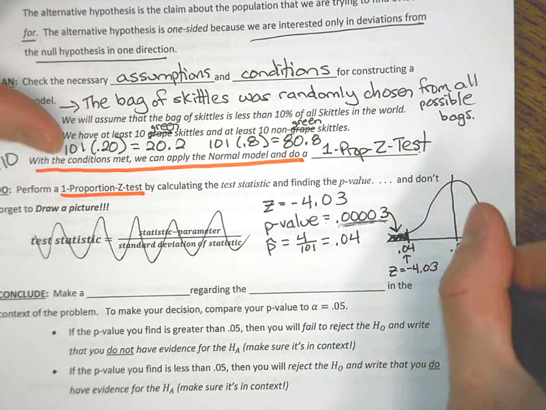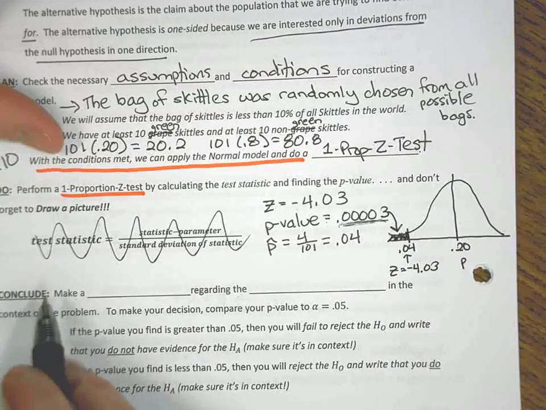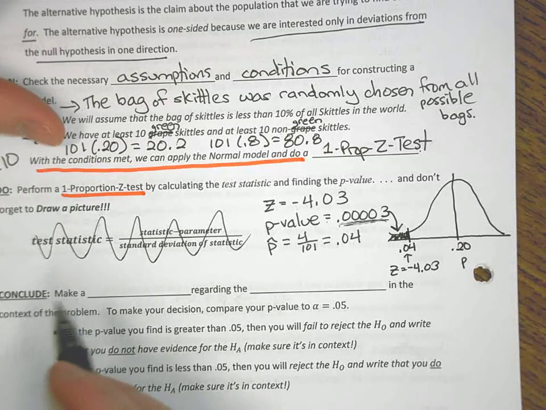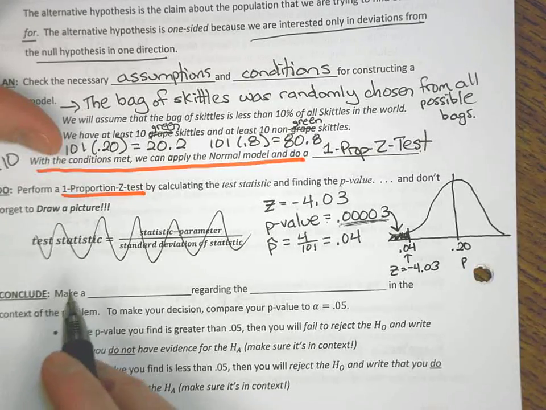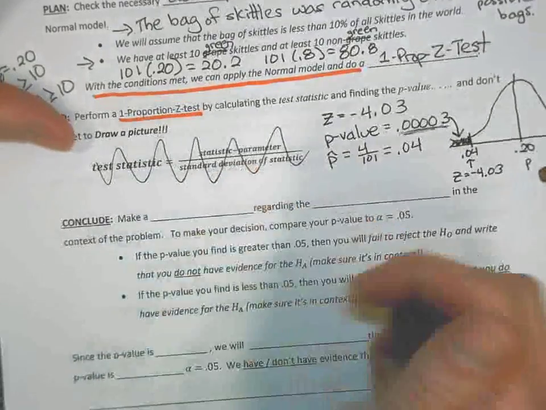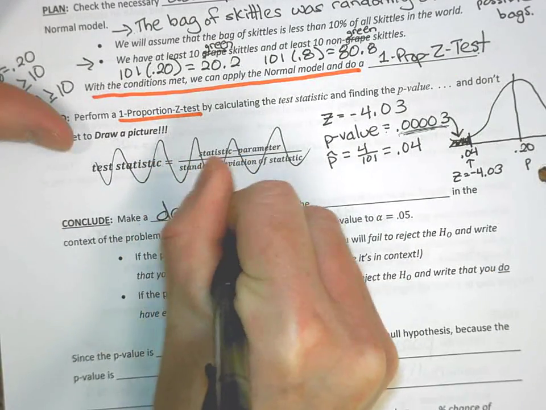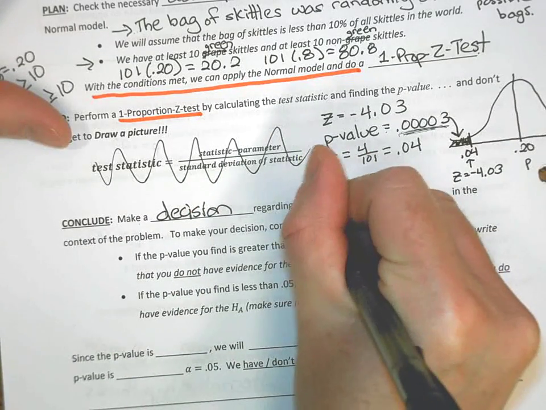This is 0.20, this is your parameter. So, if your p-value is low, lower than 0.05, that's our standard measurement, then we're going to end up rejecting that H0. So the next part here with our Conclude is you make a decision regarding the null hypothesis.